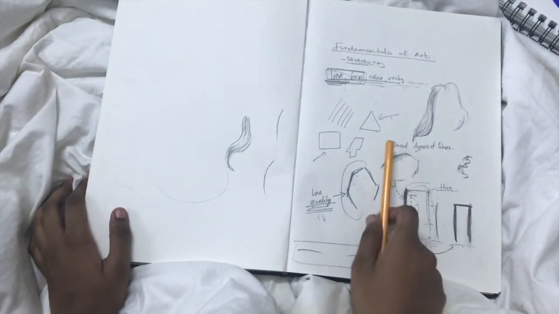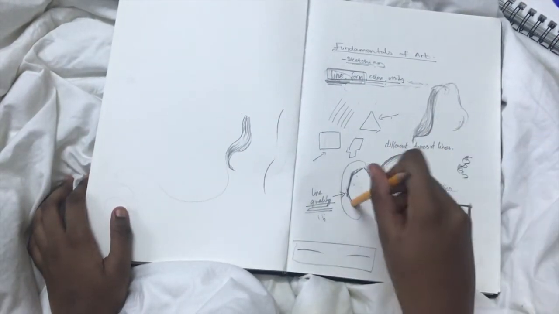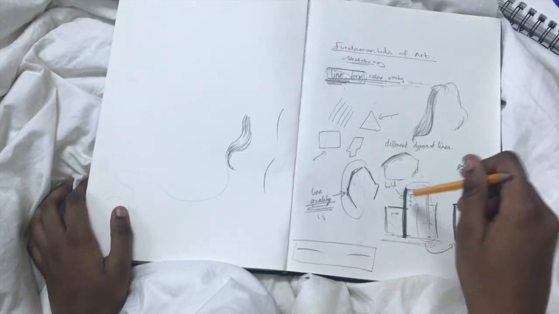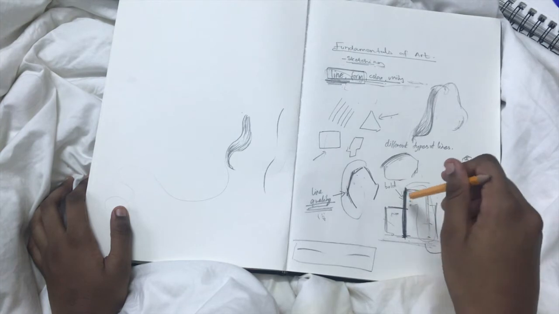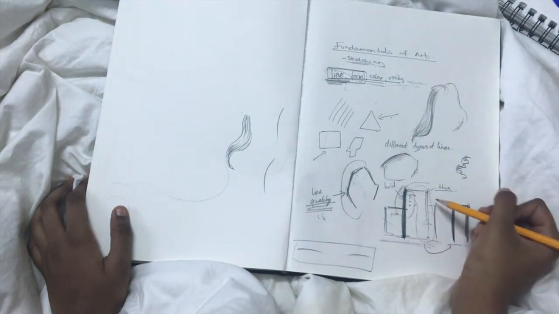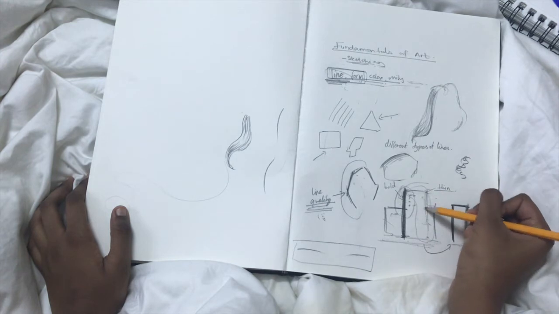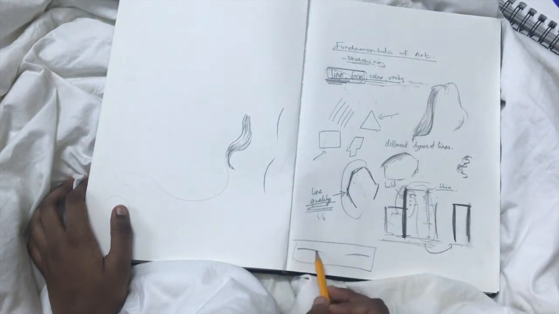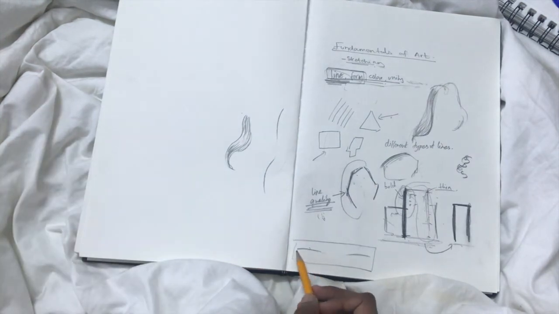We've gone over the different types of lines and how you can play around with lines. Now it's important to have a mixture of both these thick, bold lines, as well as light, airy, wispy lines. And we've also looked into the idea of an implied line.